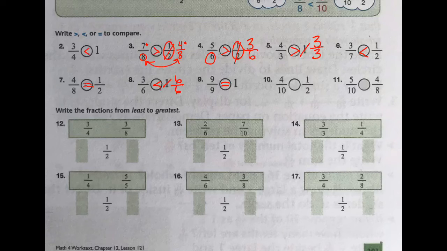4/10 and 1/2. What is 1/2 of 10ths? It would be 5/10, so that would be less than. And then we have 5/10 and 4/8. Ooh, that's a tricky one, but not really. Because what do we know about this? We know 5 is half of 10, so this is a half. And 4/8, 4 is half of 8, so that's also a half, so that's equal to.